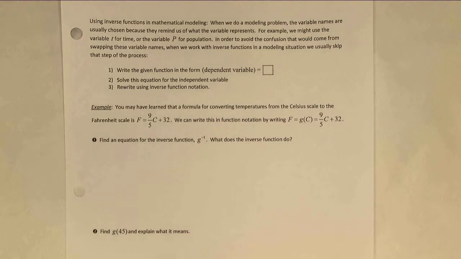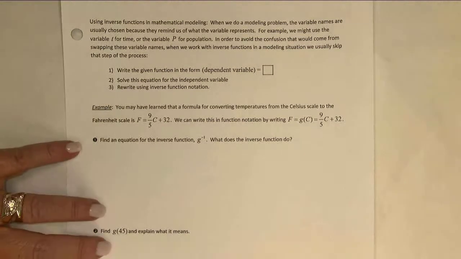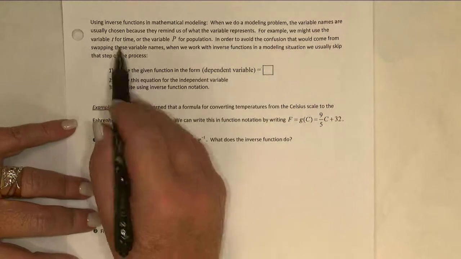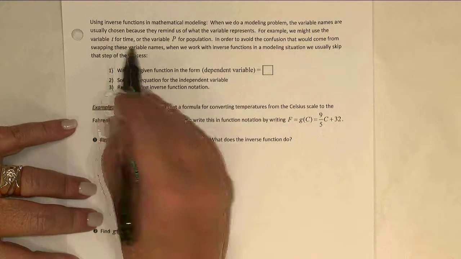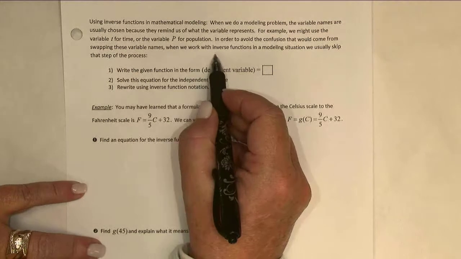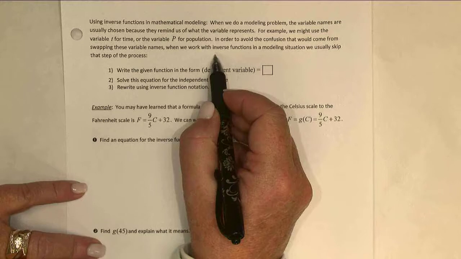The problem is that when we're working with applications, the letters often mean something. For example, T might stand for time, or P might stand for population. If I swap those variables, the meanings actually would get swapped as well, which is very confusing. So in order to avoid that confusion, we usually work with inverse functions without swapping the variables.